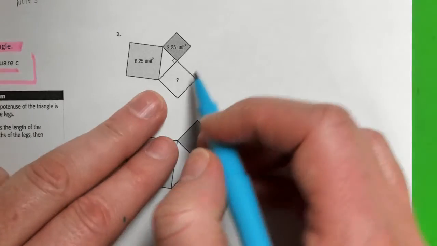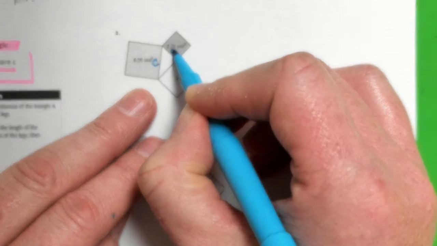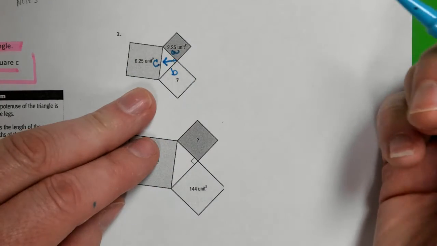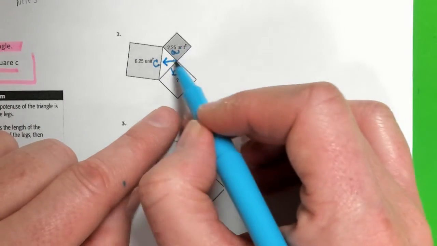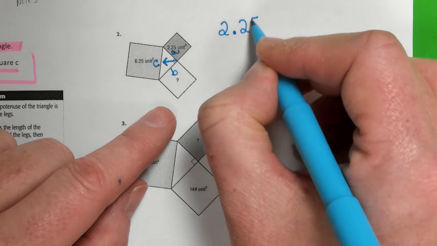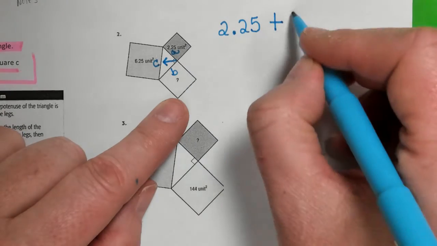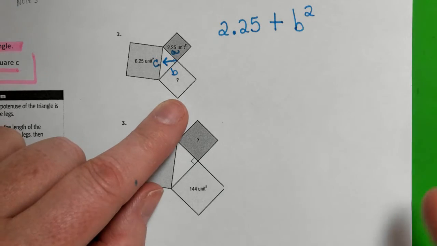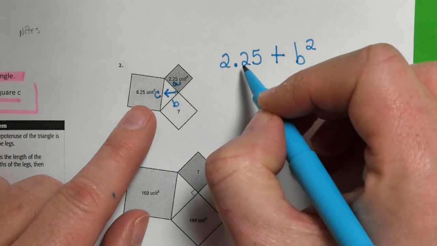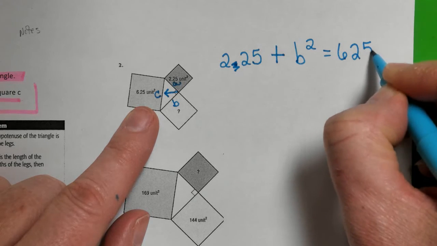I want us to figure out what the side lengths are. So here is C, here is A, here is B. I know this is side C because if I draw an arrow, it will point to it. We already know the area of this square, so we're just dealing with the areas. It's already squared for us. So 225 plus, ooh, look, we don't know the area of B, so we're going to write B squared. And I'm sorry, this is not 2.25, it's 225. And then this equals 625.